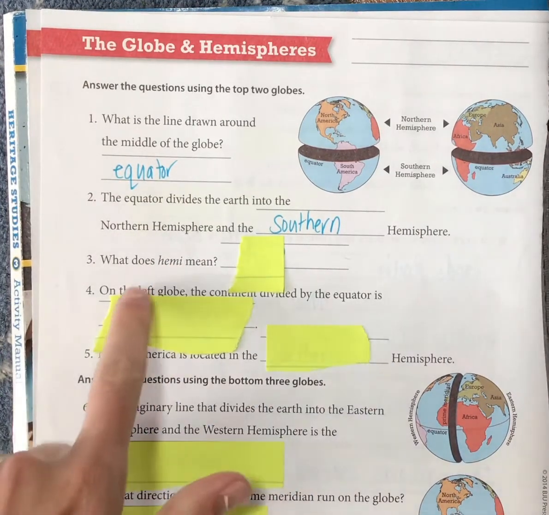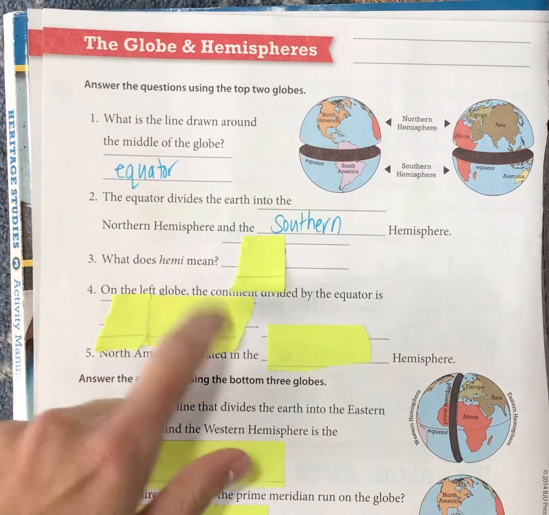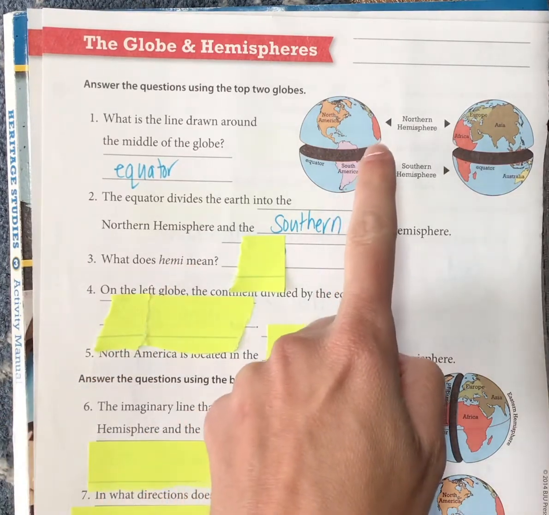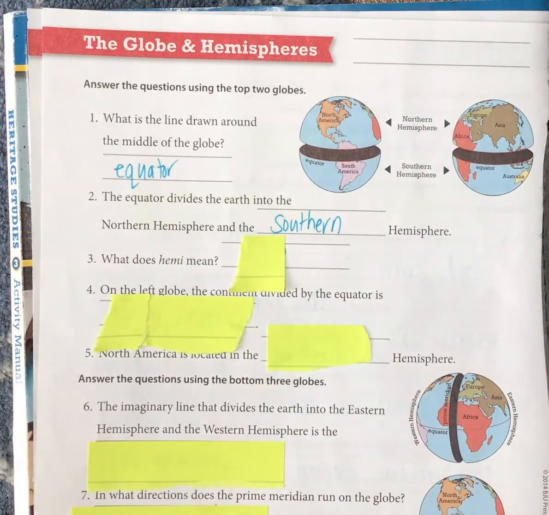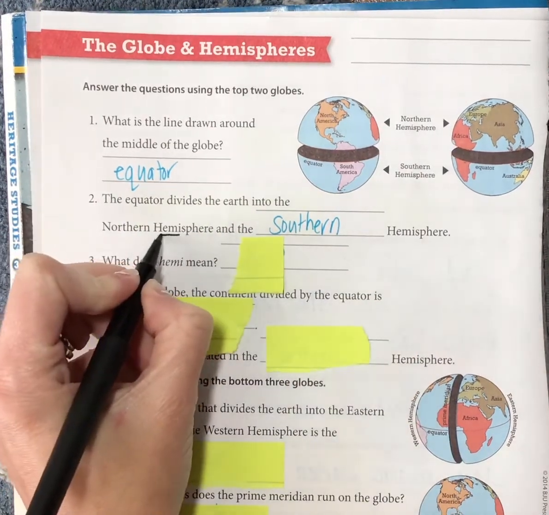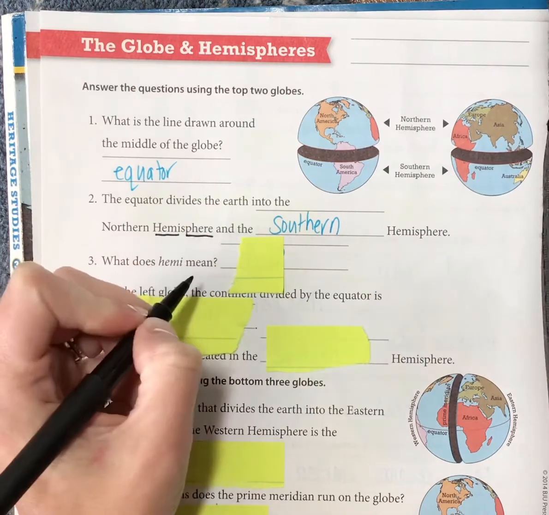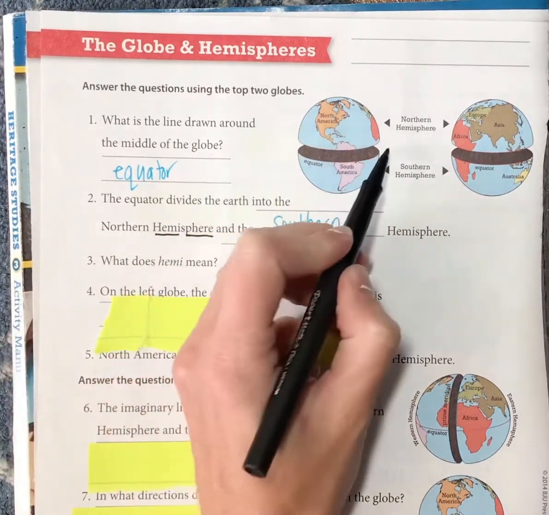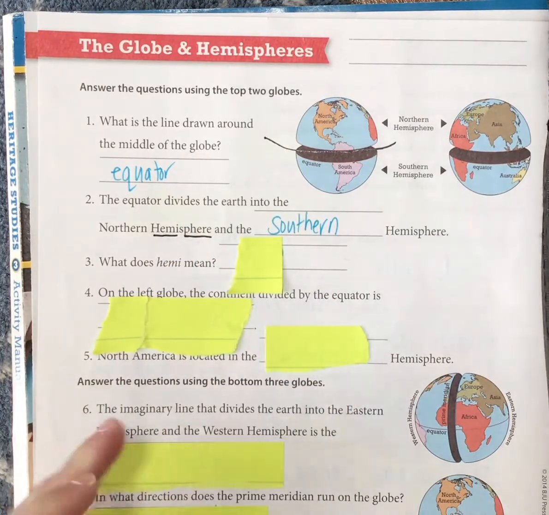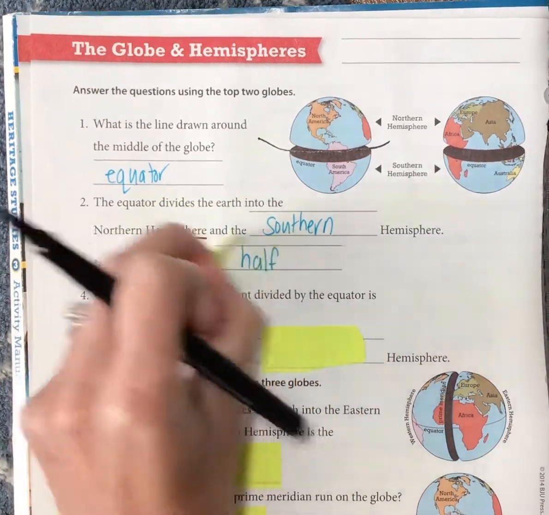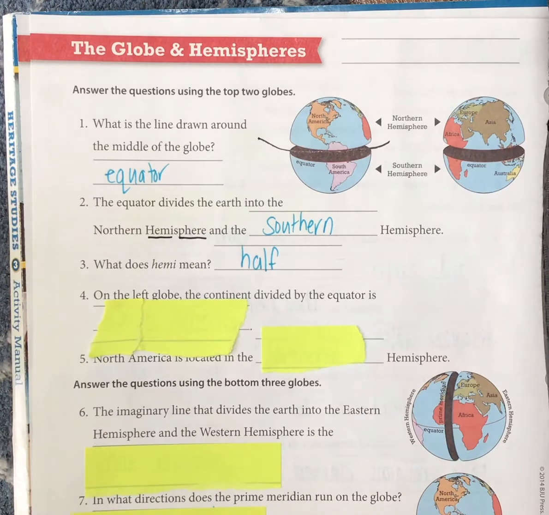Now this one, you might not have figured out. It wants to know, what does hemi mean? If we take a look, think about, this is a sphere. If we look at this word hemisphere, we see hemi right here and we see sphere right here. So if this is a sphere and this marks the hemi, think about top and bottom. It kind of divides it in half. So hemi means half. Very good.